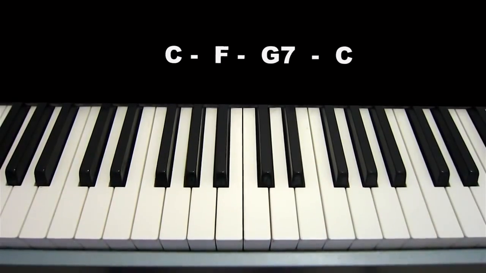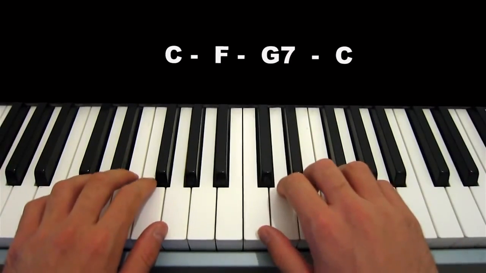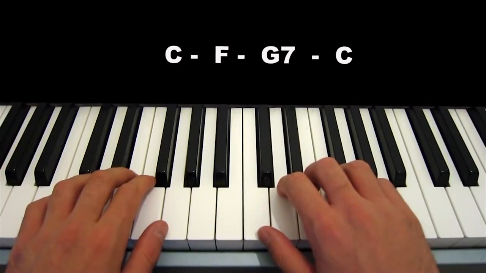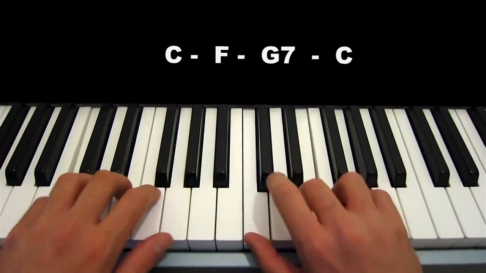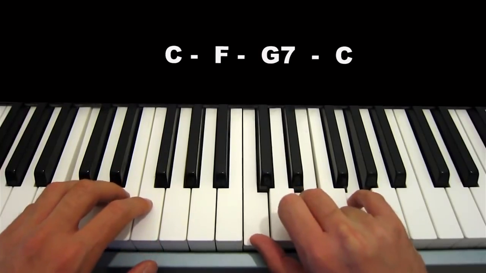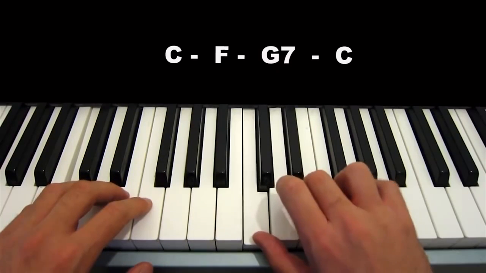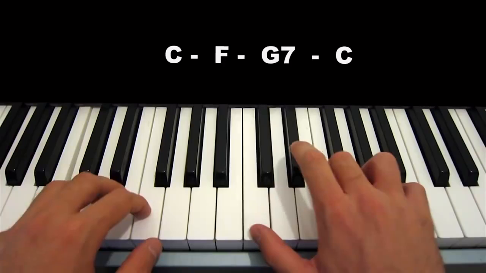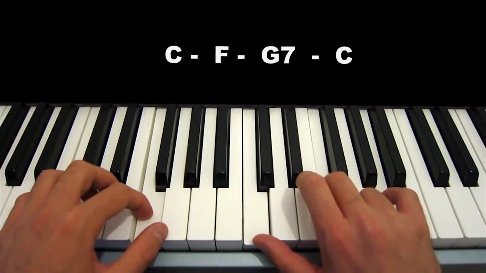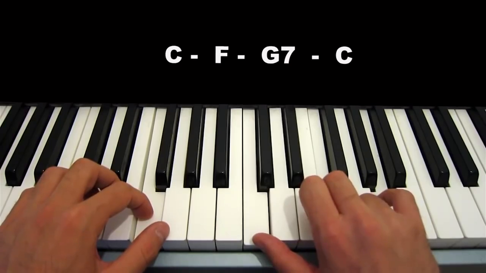And the last chord progression I'd like you to do is moving from C to F to G7th and then back again to C. So I start with the C major chord, 3, 4, taking my upper 2 notes right here, 1 white key to the right, 2, 3, 4, and now I'd like to move to G7th.